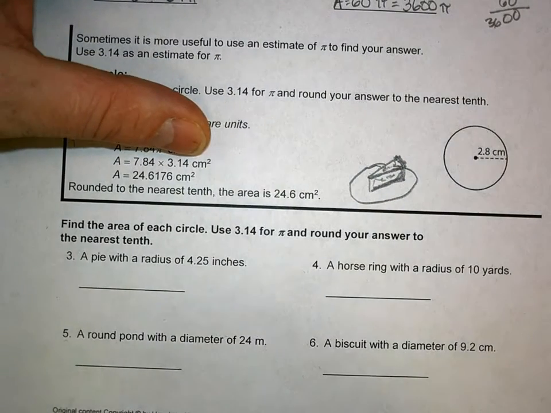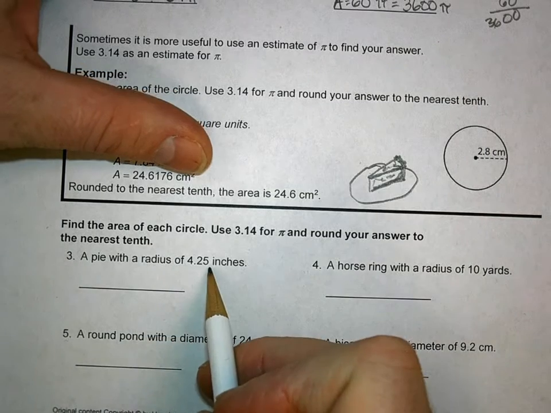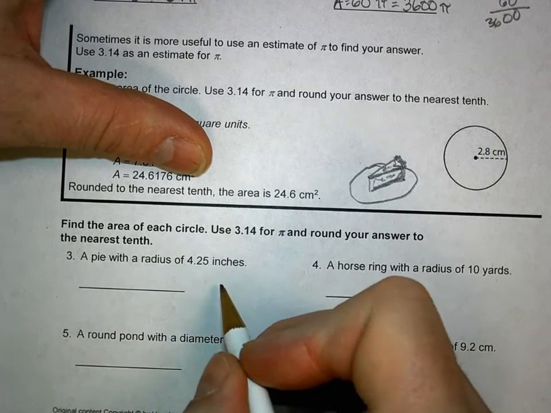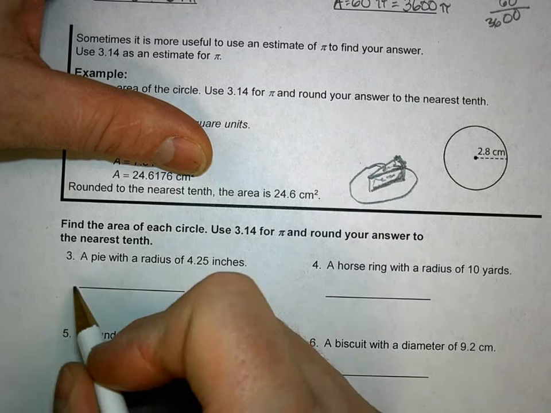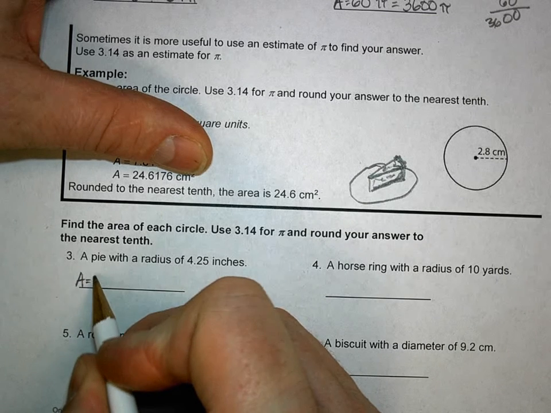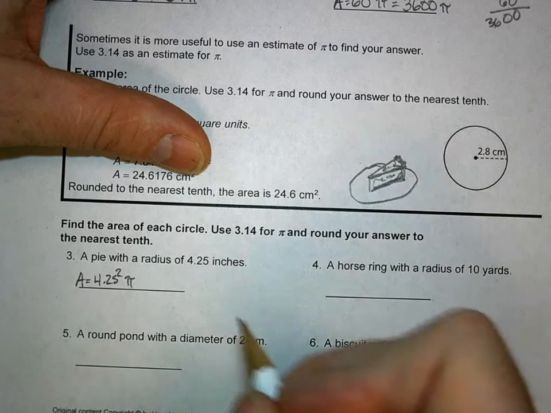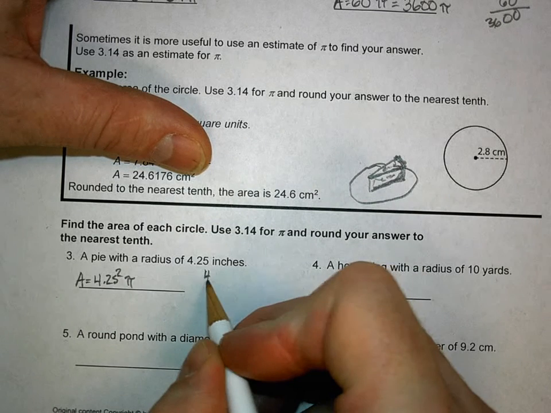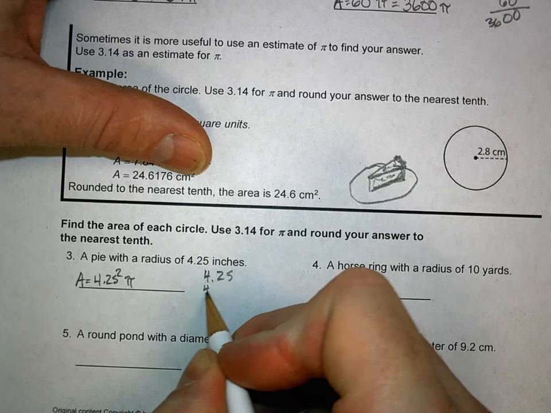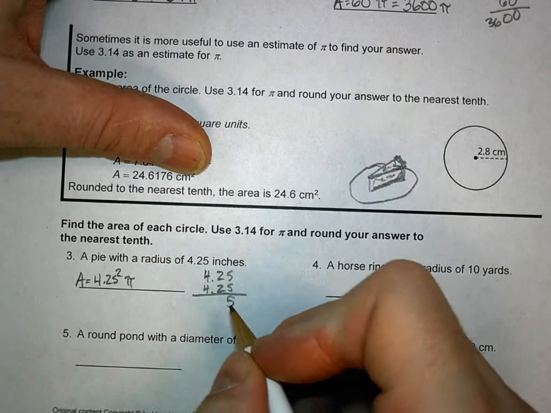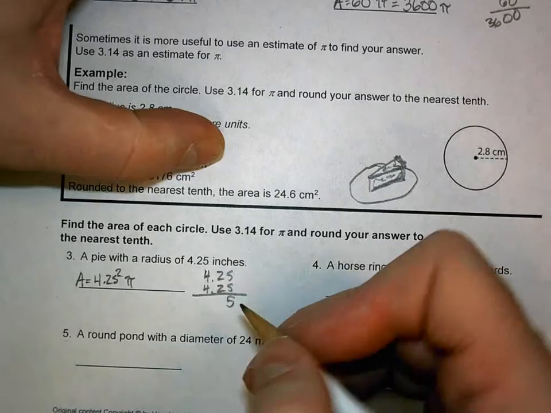So, let's find these. A pie with a radius of 4.25 inches, that's what I want. So first thing I'm going to do is I know that it's going to be 4.25 squared. So the area is going to be 4.25 squared times pi. So I'm going to have to do a little math. 4.25 times 4.25. Hopefully I have enough room here. I have people sneaking in my room right now listening to me do this.